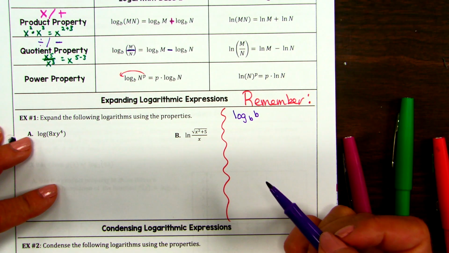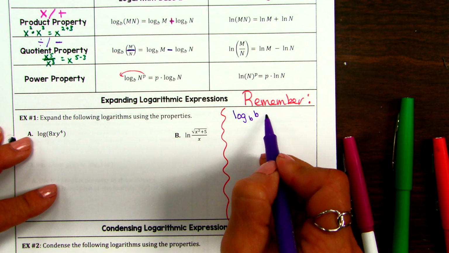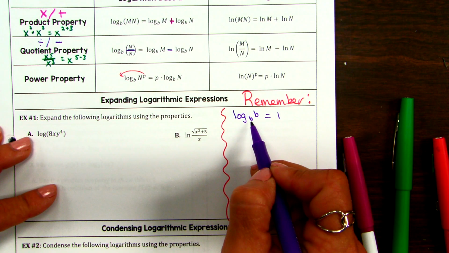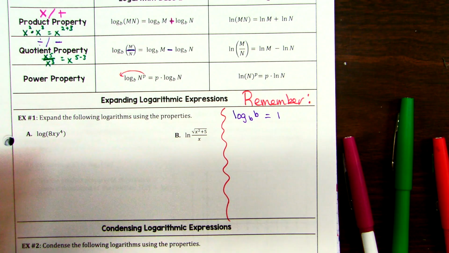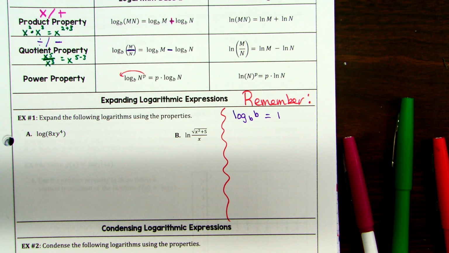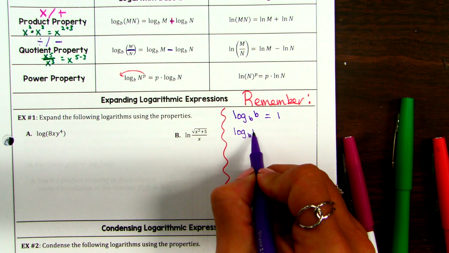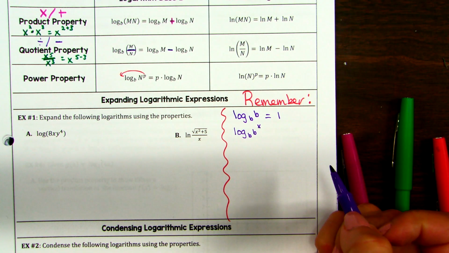What's log base b of b equal? 1. Right. Remember, no matter what the b's are, they can be numbers, letters, doesn't matter. If they are the same, it simplifies down to 1. Okay? How about log base b of b to the x? What would that simplify to?